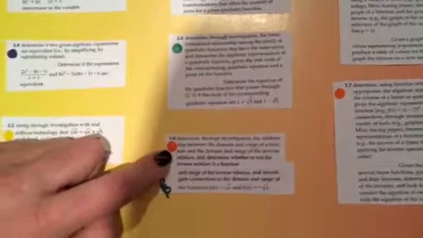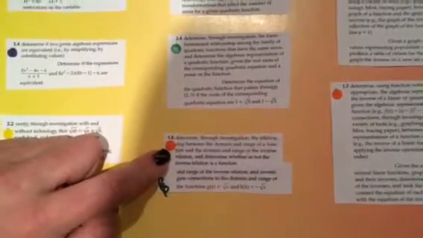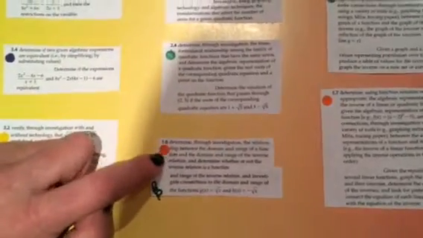Okay, so I will highlight some of my thought process behind why I put certain colors in certain locations. So for one, let's zoom in here. Expectation 1.6, this is for the strand characteristics of functions. So here, determine through investigation the relationship between the domain and range of a function and the domain and range of the inverse relation. So I've put the process expectation for connecting here.